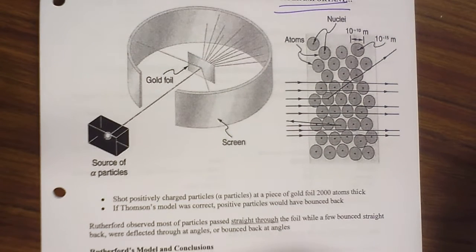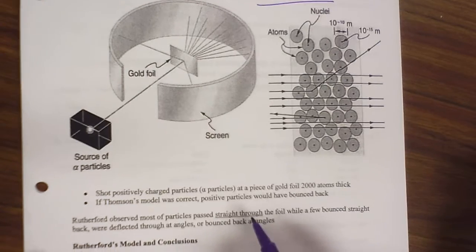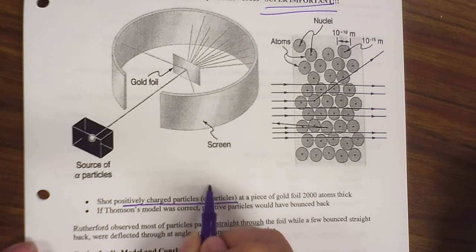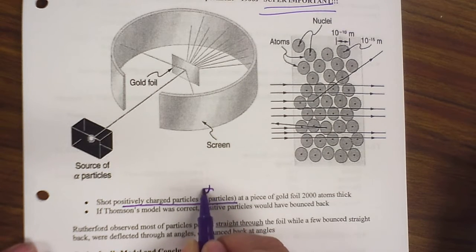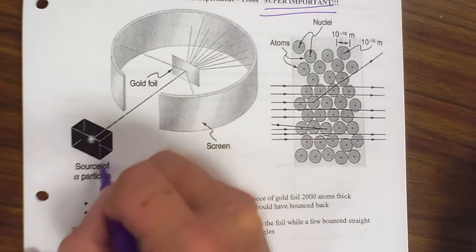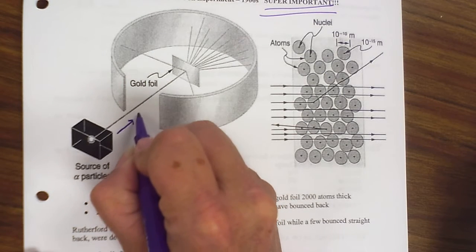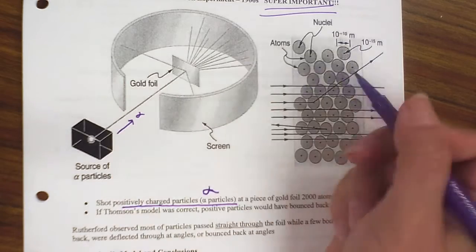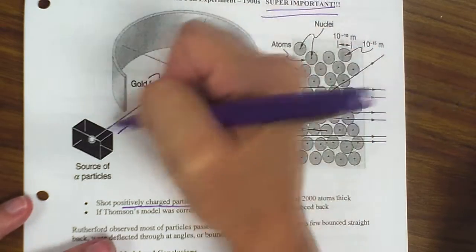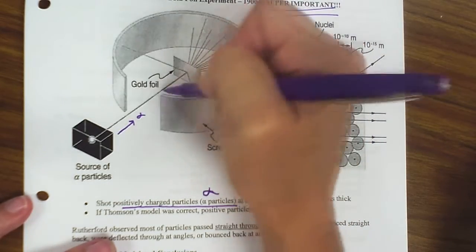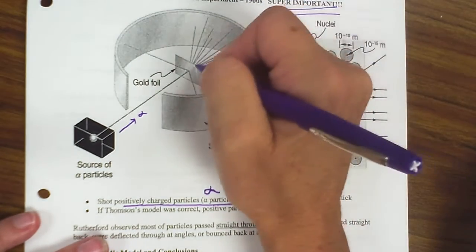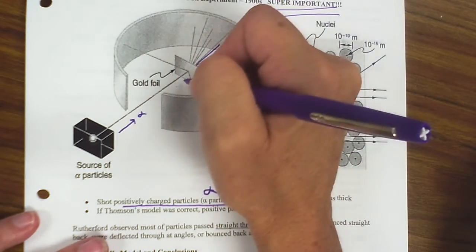And so what he did was he set up this experiment where he shot positively charged particles, which are called alpha particles, from a radioactive source to this gold foil. So here come the alpha particles. He was able to actually count the particles, so they weren't coming out like a flashlight. They were coming out like pew, pew, pew, pew, and he was able to count how many particles were shot out.